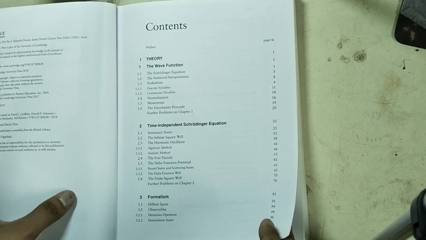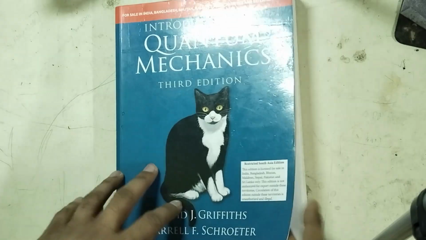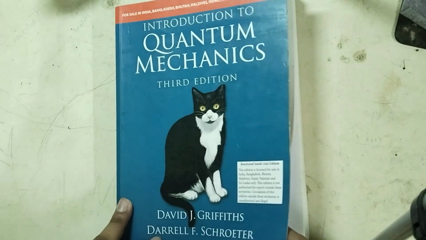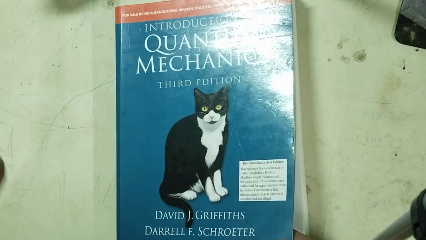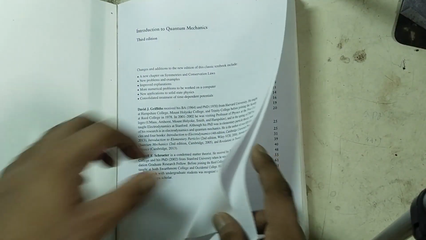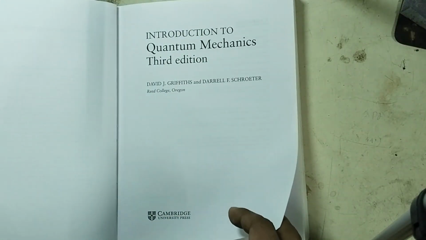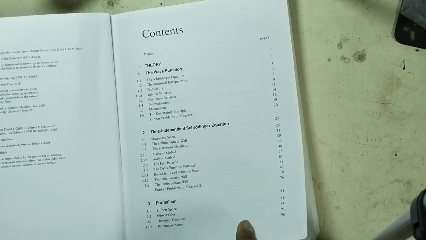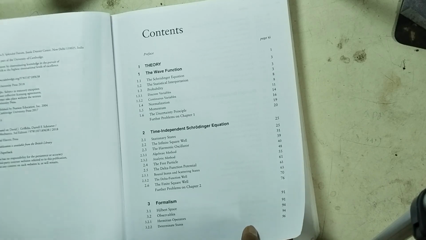So this is a very famous book by David J. Griffiths after the electrodynamics books, and David J. Griffiths is one of my favorite authors in physics. So let's see what the contents of this book are.